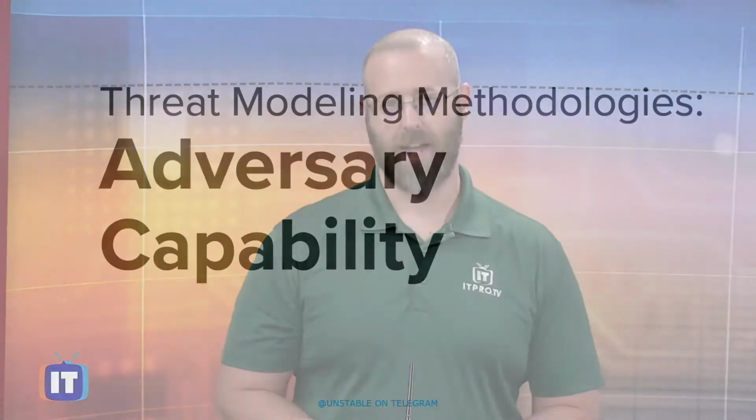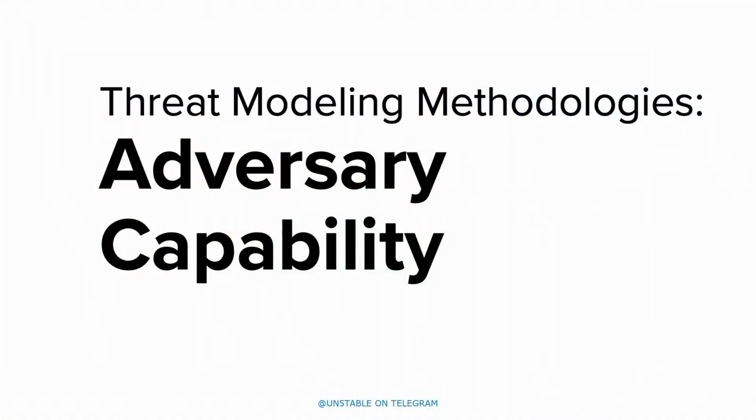Let's start off with adversary capability. And this simply means what are the capabilities, right? How easily could an adversary adapt, adjust, right? What are their means financially that they have available to them to be able to attack our network? What is their capability technically, infrastructure? What kind of things do they have access to? That's what we're talking about when we say adversary capability.